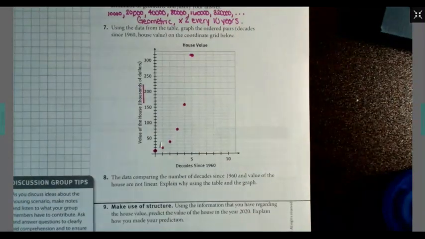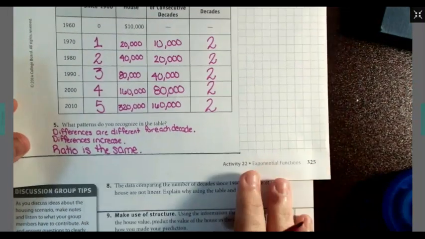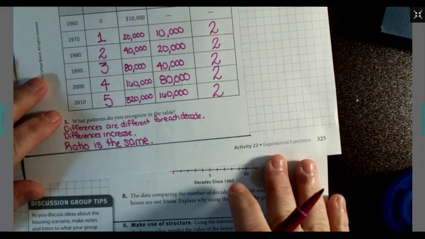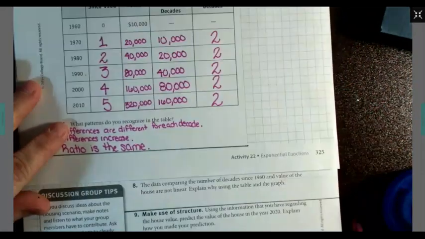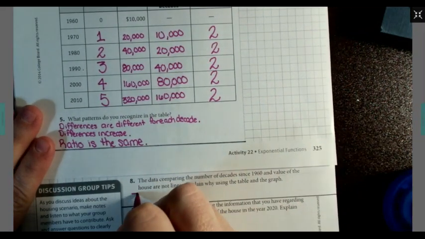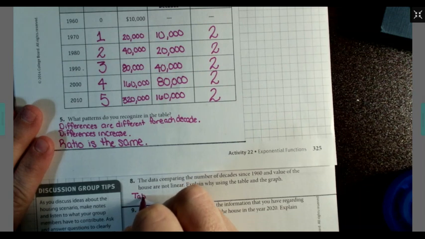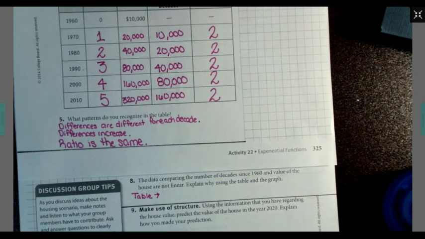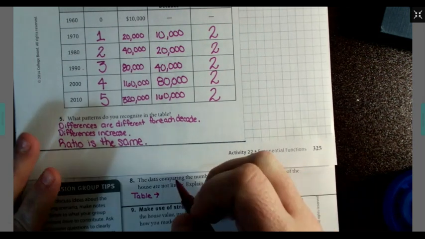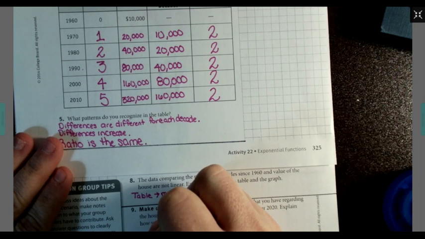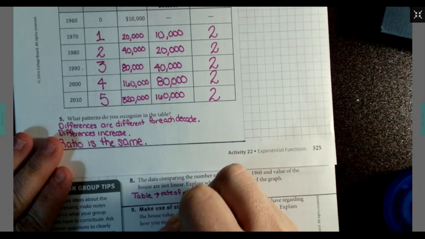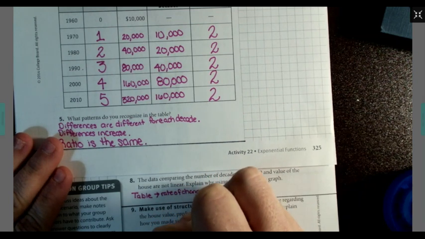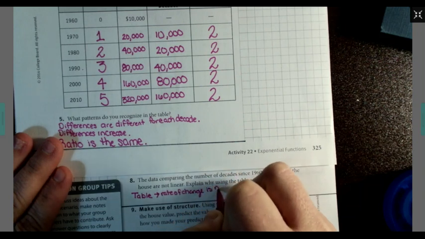If I use the table, why is this not linear? The rate of change is not constant.